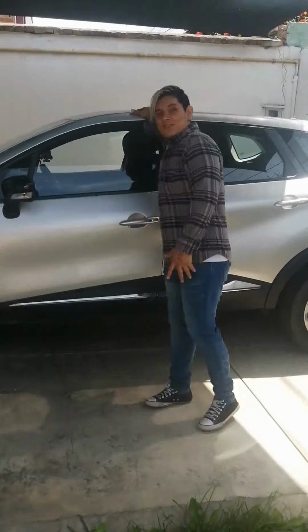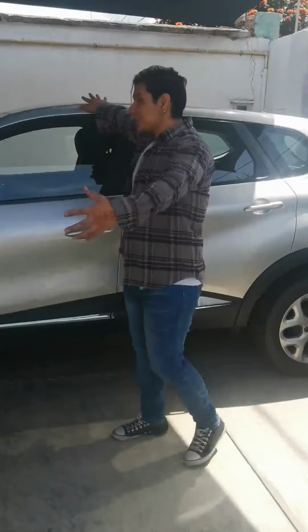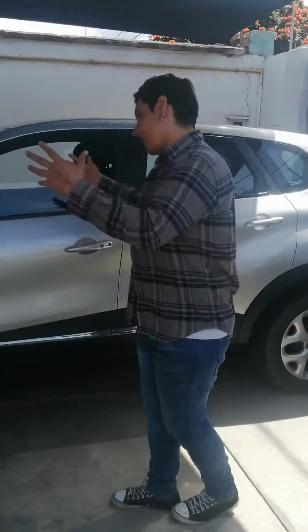Hi guys, today we are going to learn a little bit of vocabulary about cars. That's why we have this here. Now, as you can see, this is a normal car. It has all of the parts of the cars we can see every day on the street.